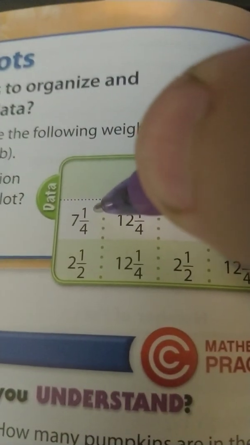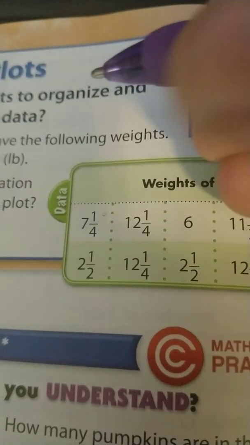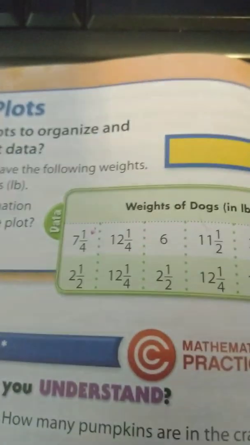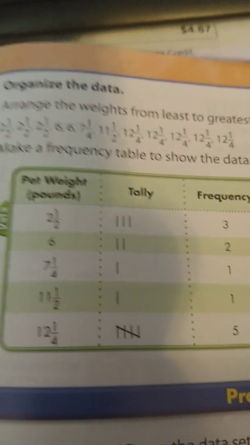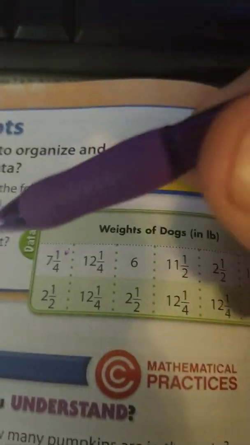Okay, looks like I'm marking the book up. You can go through the data, and as you use a piece of data, just put a little dot by it. That way you don't put it in again. So 7 1/4. Okay, there's my little dot. That's barely visible, let's make it a little bit more visible. Come over to here, find your 7 1/4, put your 1 tally mark down, boom. Then when you come back, oh, I already did that one.